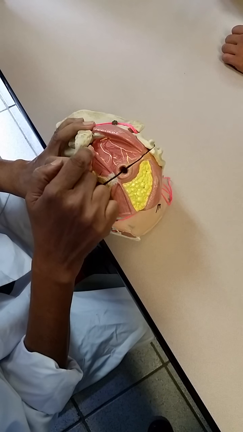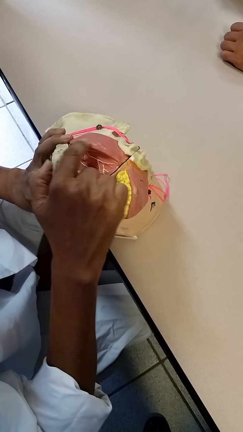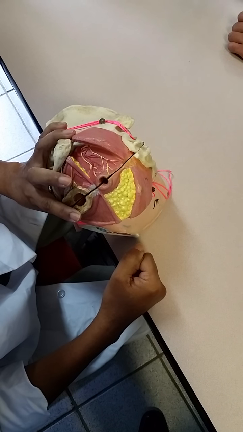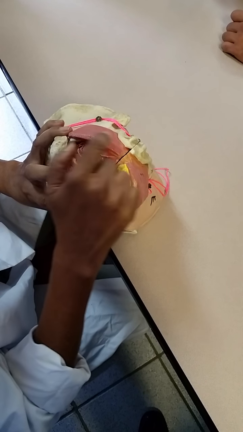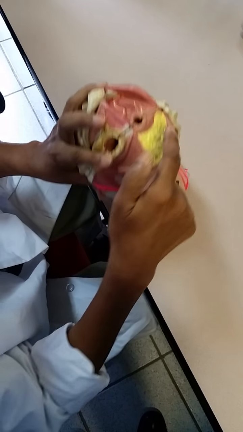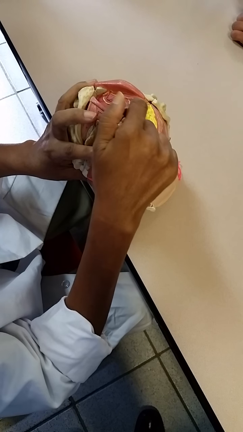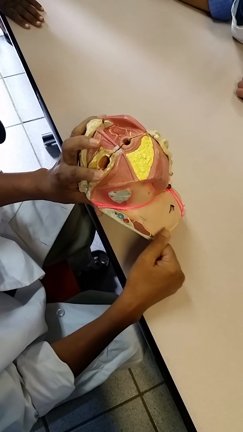Posterior border of perineal membrane. What is the boundary posteriorly? Sacrotuberous ligament. And what is the boundary medially? Anal canal and rectum.